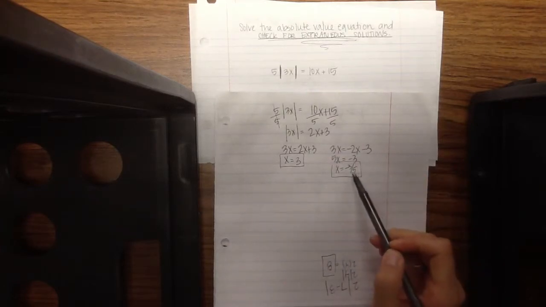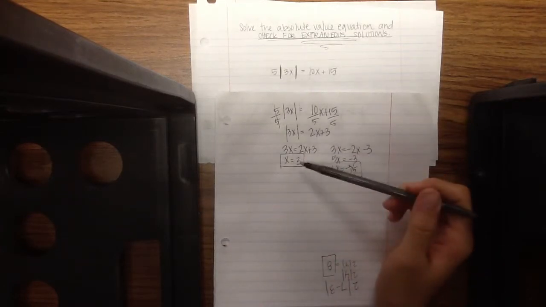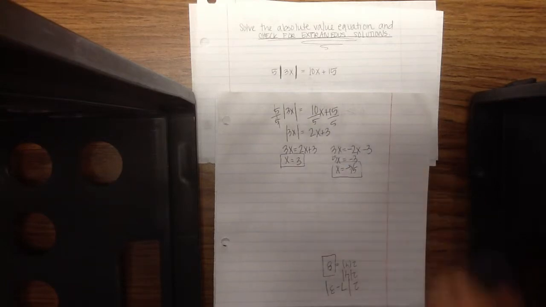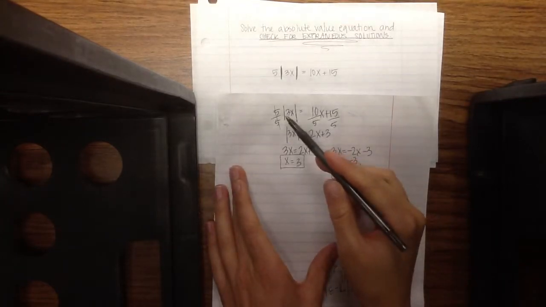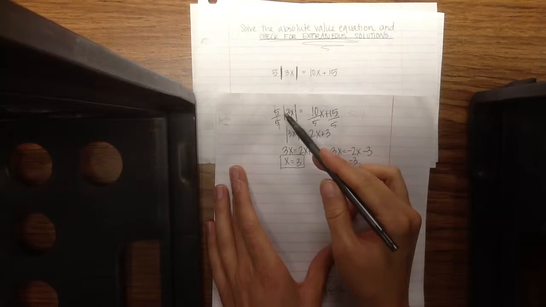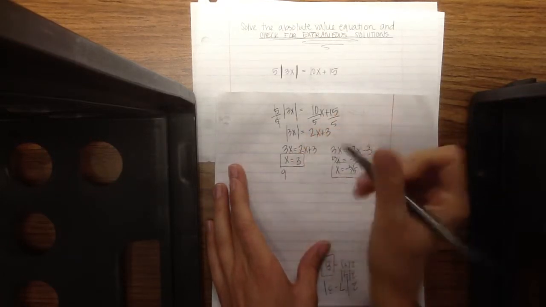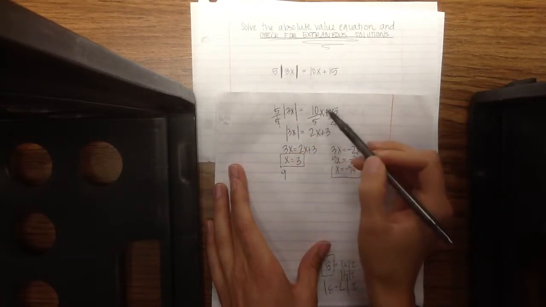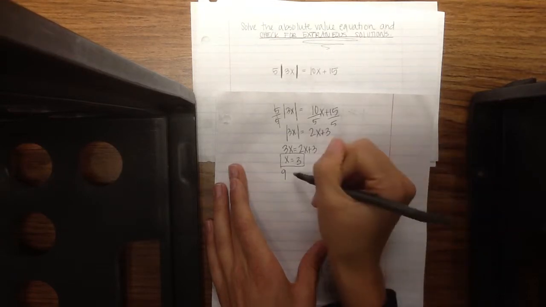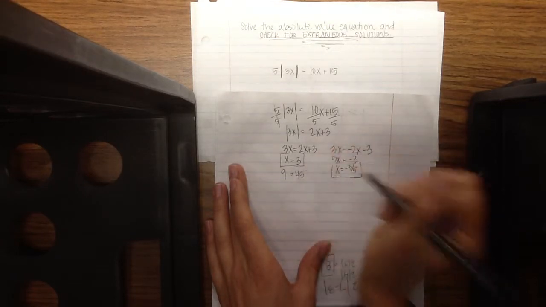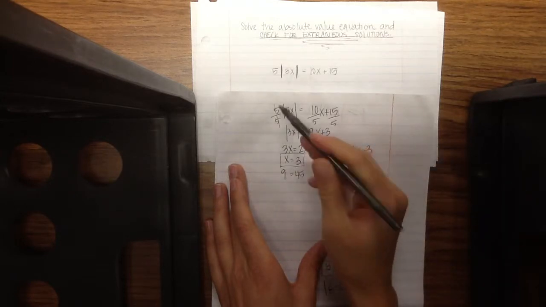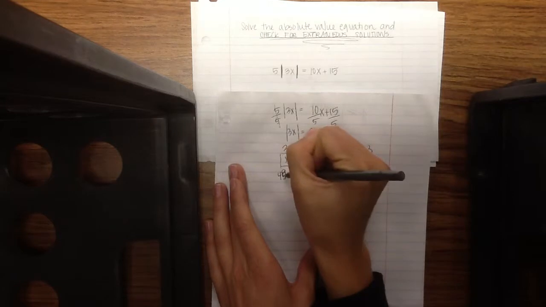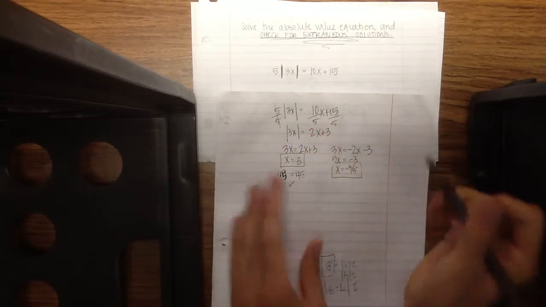Now, for these ones, we're going to plug them back in. If it works, then that means it was a solution. If it does not work, it's going to make it an extraneous solution. So I'm going to plug 3 in. 3 times 3 is 9. Absolute value of 9 is 9. 3 times 10 is 30. 30 plus 15, it's going to give me 45. Oh, we forgot to times that by 5. Let's go back. 9 times 5, that's 45. So that worked, because we got 45 equals 45.